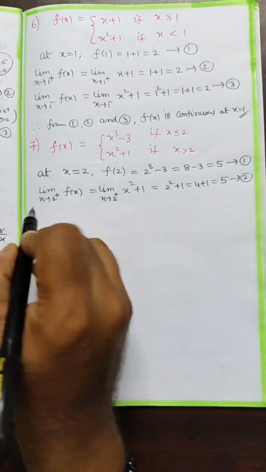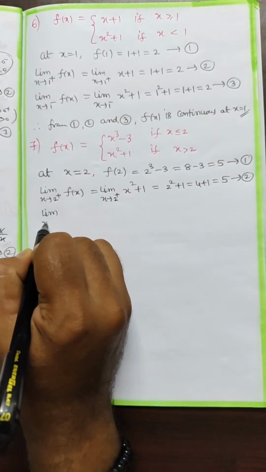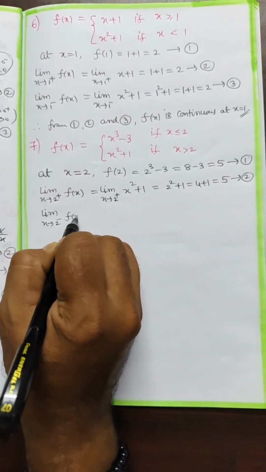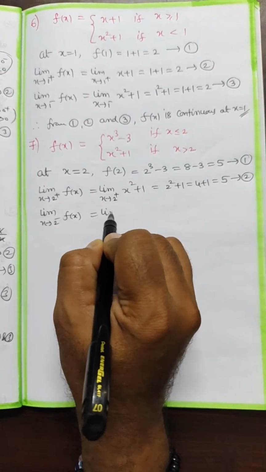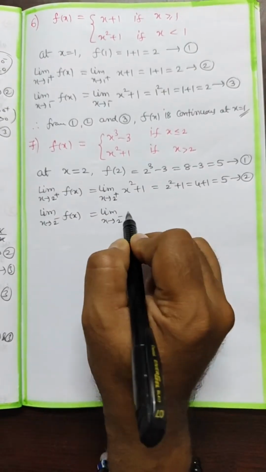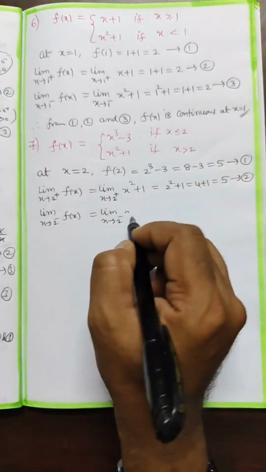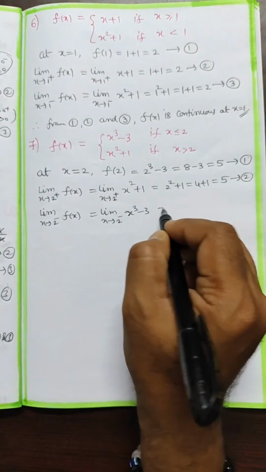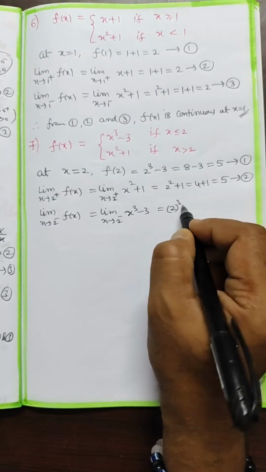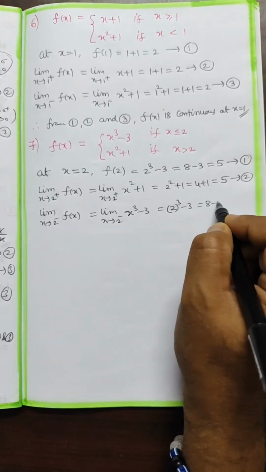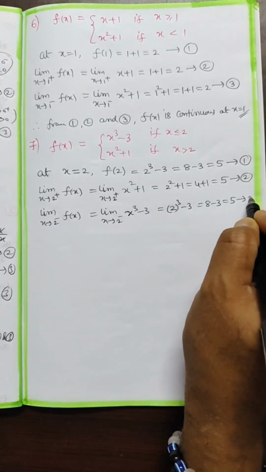Keep it as equation number 2. Next, limit x tends to 2 minus f of x. x tends to 2 minus means x is less than 2. Again, the same function you have to consider, x cube minus 3. Substitute x equal to 2, 2 cube minus 3. So 8 minus 3 which is equal to 5.